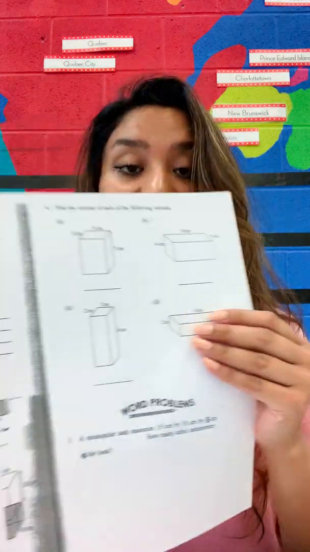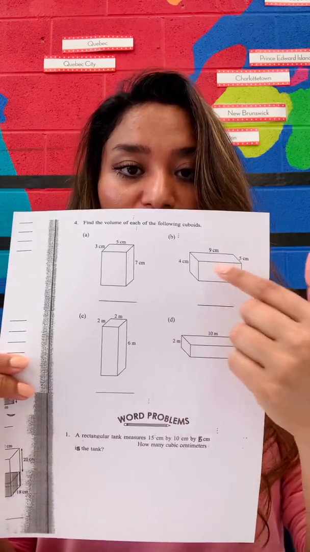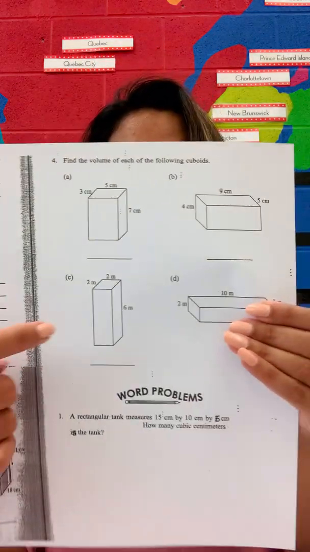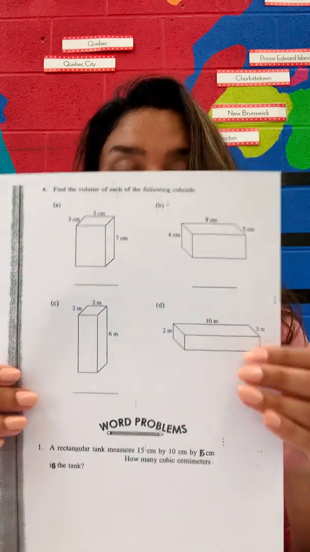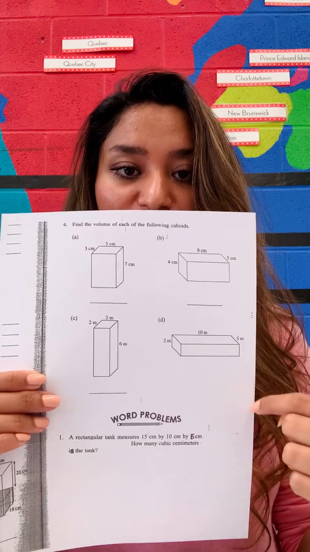Again, I don't want you to get help from anyone because I need to see how much you know. And then the last page, we have to find the volume. They've given you 3 numbers. And how do we find the volume? We multiply 3 things. Height, length, and width. And we find the volume. And that's what you have to do for these 4 figures. Okay, multiply all these numbers and write down the volume for each figure.